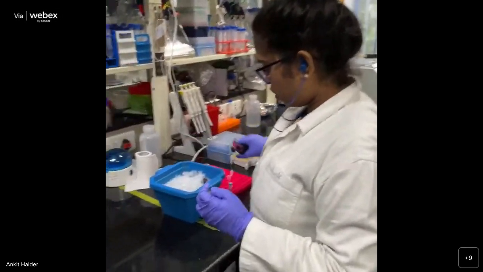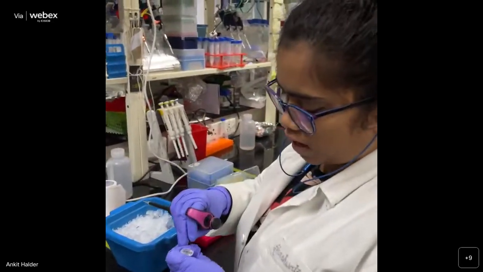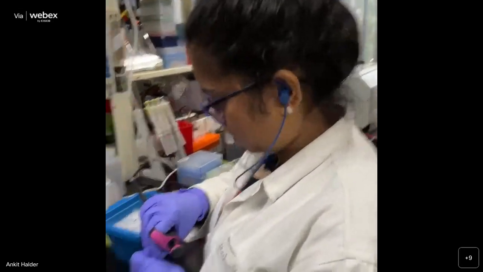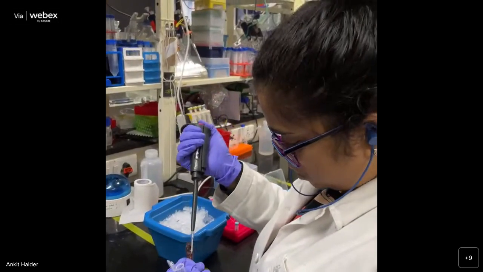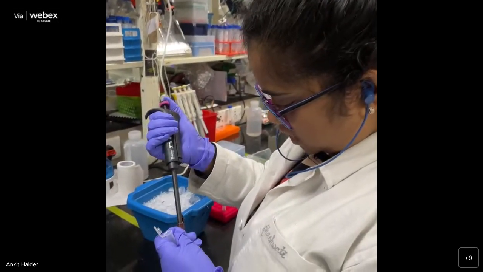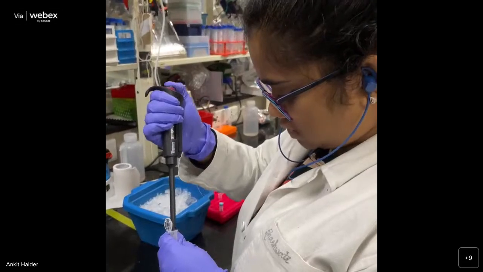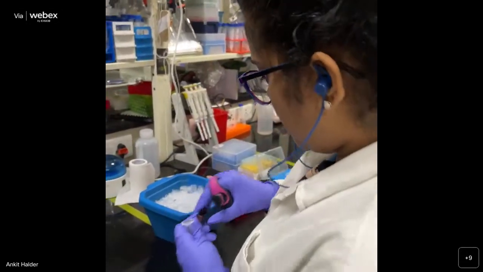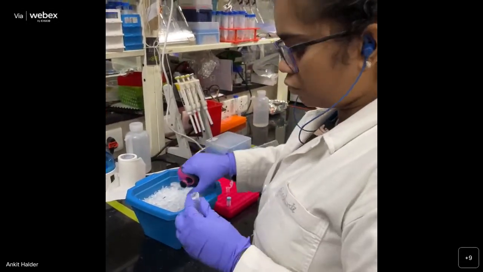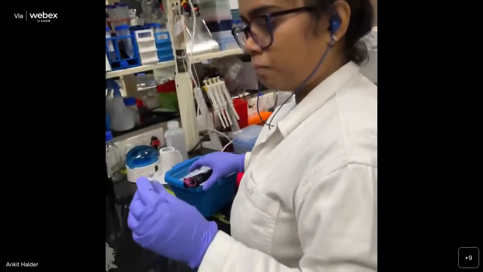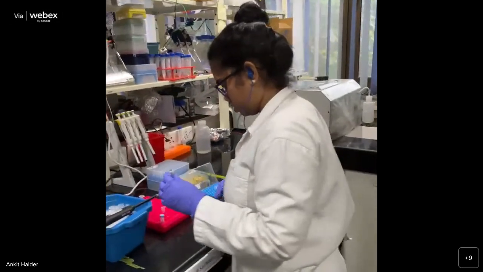So we'll now add IAA to it. So IAA will alkylate the sample. So we'll prepare the IAA in a dark tube because it's light sensitive. So after adding IAA, we will incubate the tube in the dark for 15 minutes at room temperature.